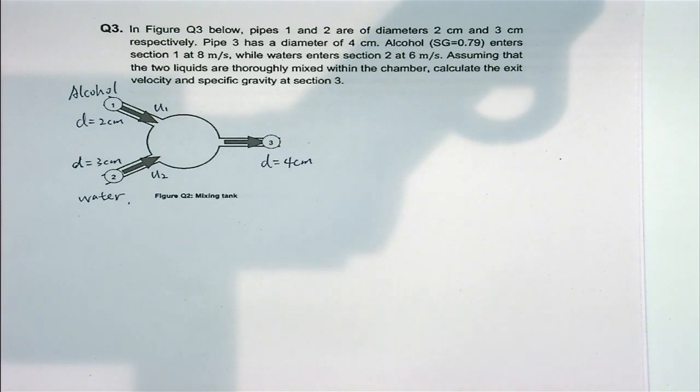So how to calculate the exit velocity? Use the same principle, because we just assume that the flow is incompressible. So all the densities are the same. Actually, if it is mixed thoroughly, the density should change, but it's not that large. We just assume it's incompressible.